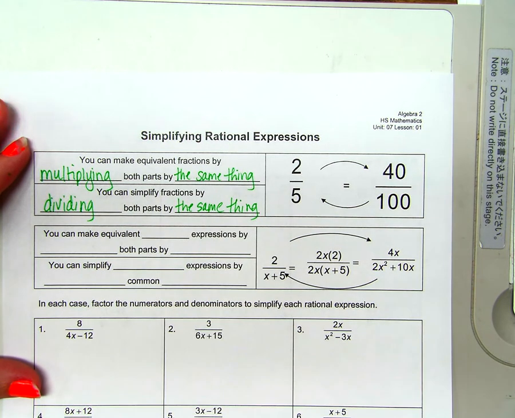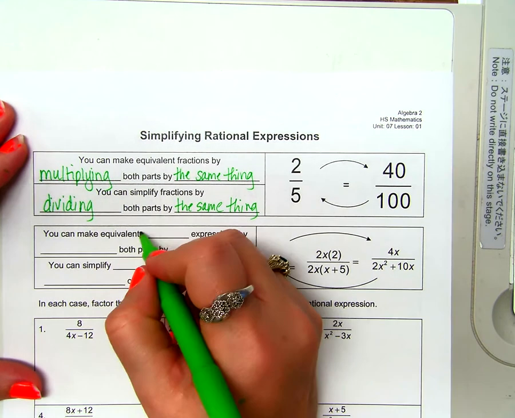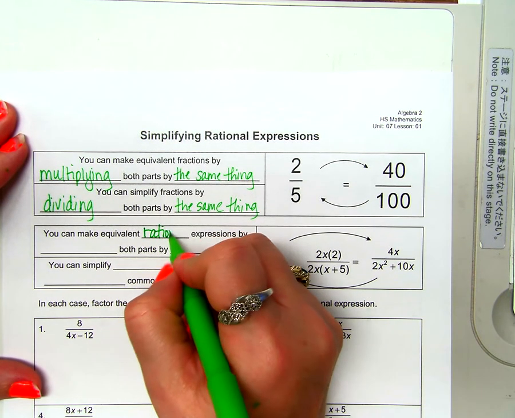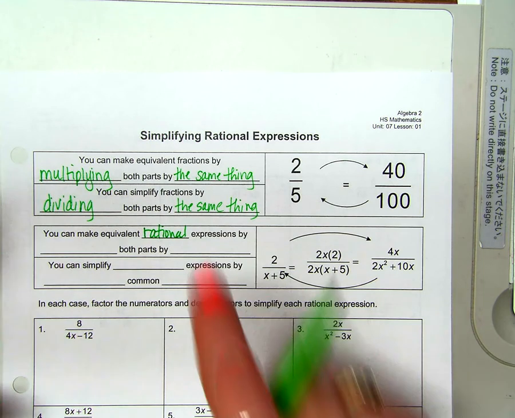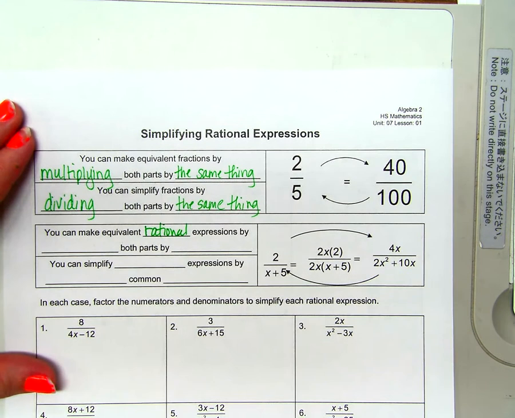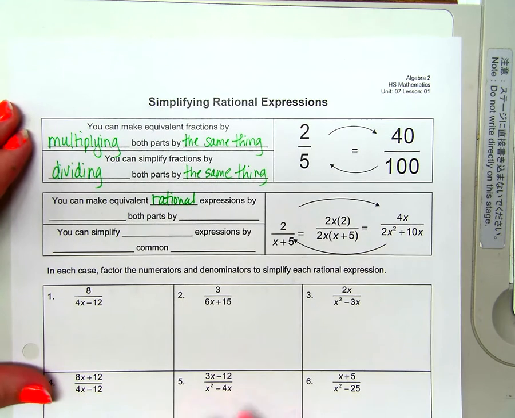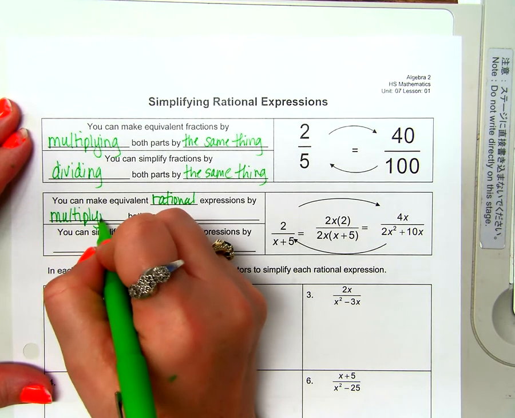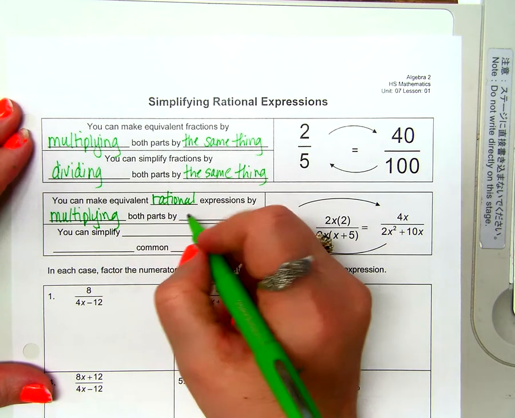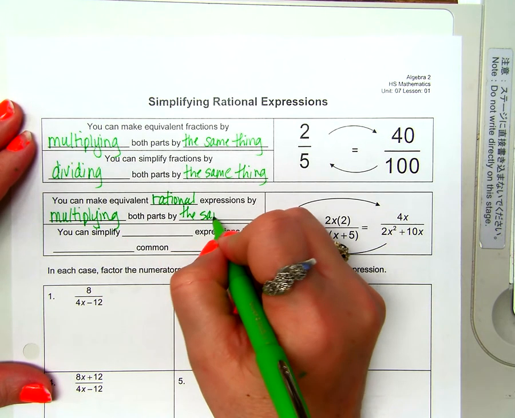Oh my gosh, rational, good job. Rational expressions. Wait, and what does rational mean? A fraction. You can make equivalent fractions. Oh my gosh, that's exactly what it said up there, right? By what? Multiplying both parts by the same thing. Excellent.